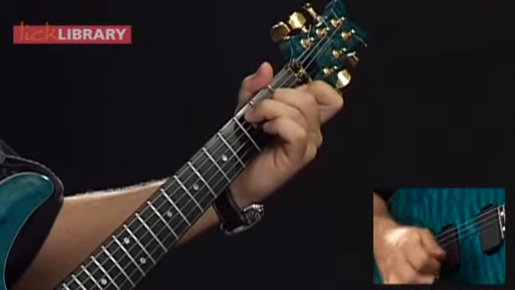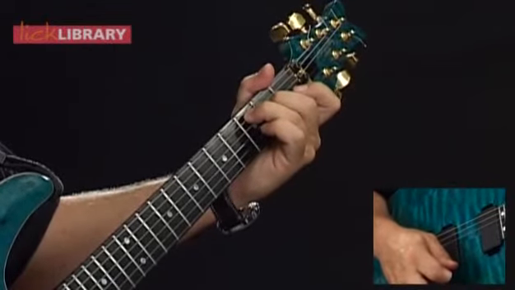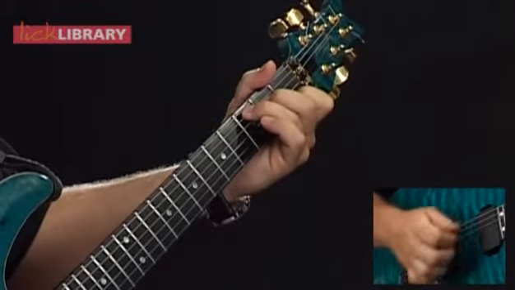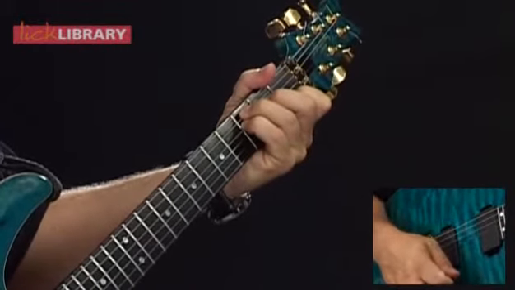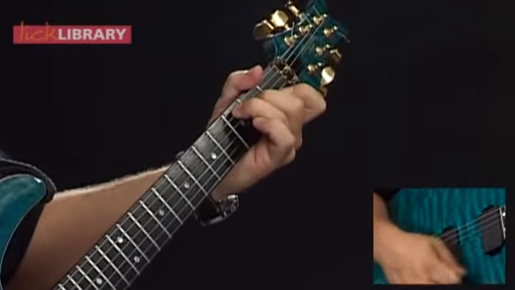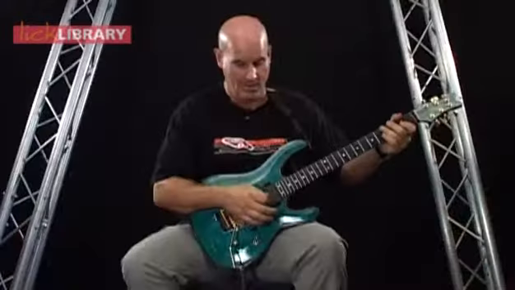And I think you'll agree that gives quite a sweet, romantic type of sound. Okay, so just going over the embellishments again. There's your C. There's your C sus4. There's your 6th. There's your 7th.